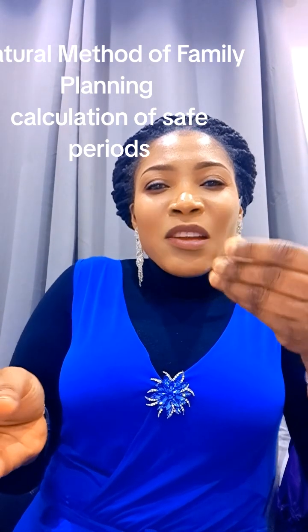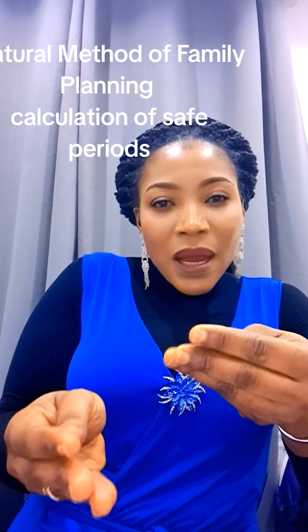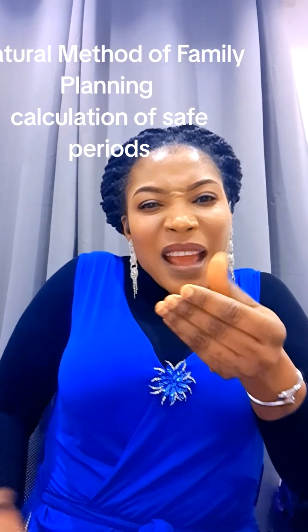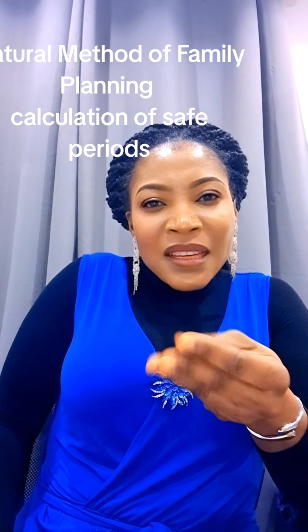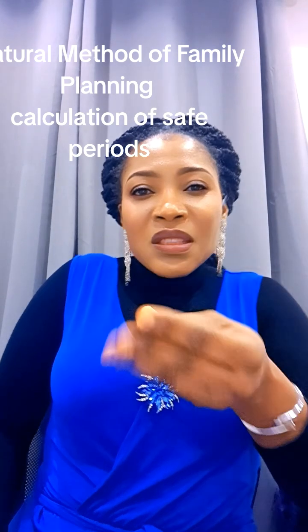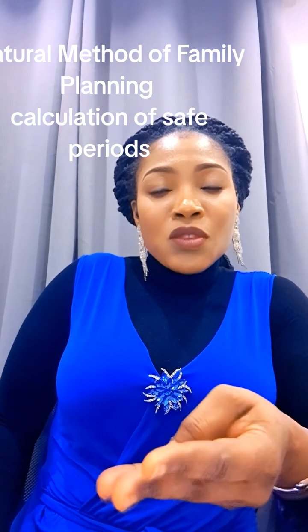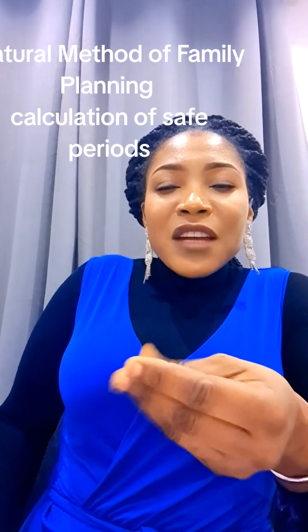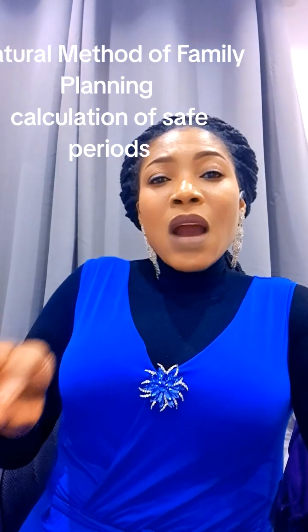It is a little bit thicker than the egg white, and you will see that it is chewing-gum-like in nature. The way you feel it, it feels like a very soft chewing gum. Okay, very soft gum. So that is how it feels.